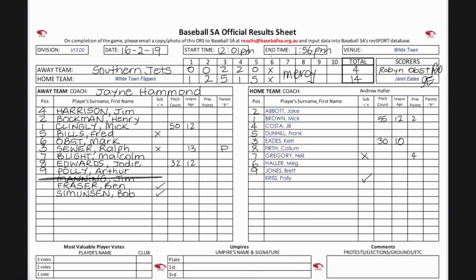The umpires will then make sure that they fill in their votes for today. The home team Flippers, Mick Brown, 3 votes. Mick played for the Whitetown Flippers. Then Malcolm Blight, for the Jets, and Jill Costa for the Whitetown Flippers. The umpire was James Brown. And it's all signed off.